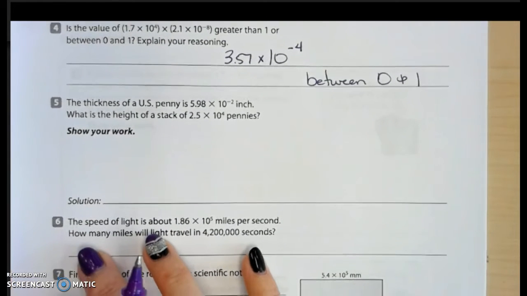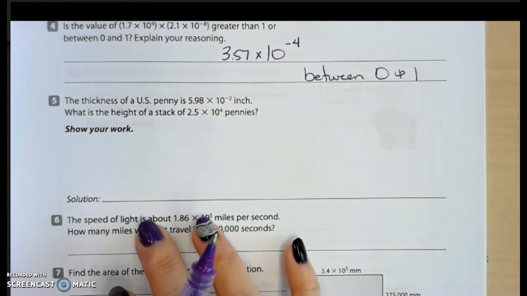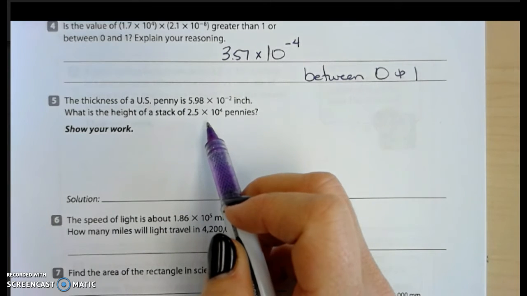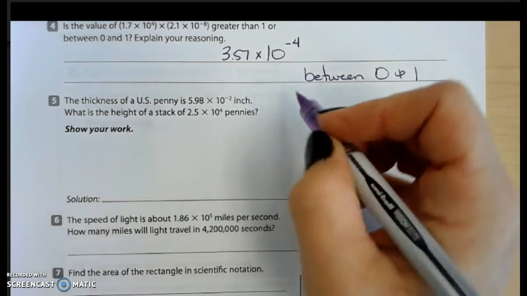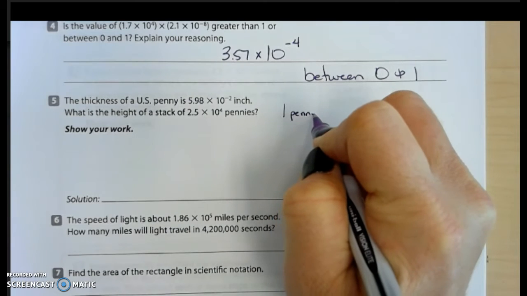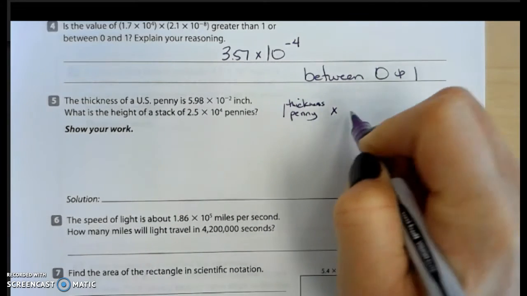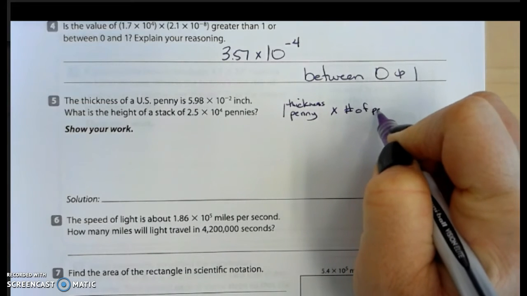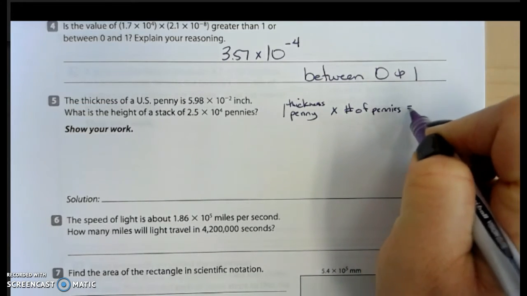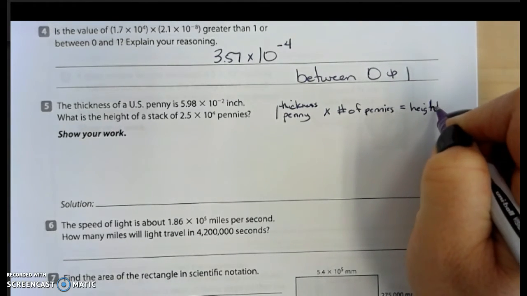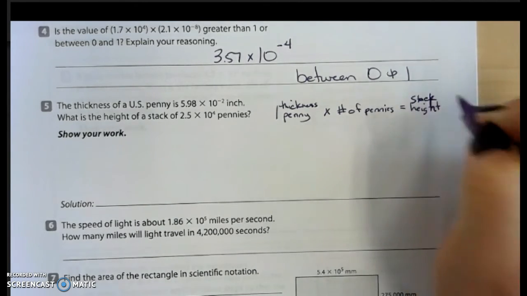Number 5, the thickness of a U.S. penny is 5.98 times 10 to the negative 2 inches. What is the height of a stack of pennies? So the thickness of one penny, that's going to be the thickness, times the number of pennies will give you the height of the stack, okay, the stack height.